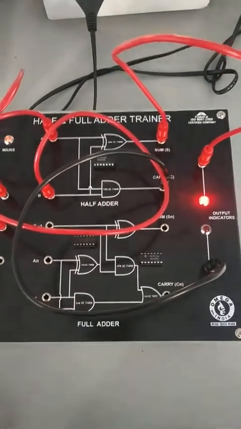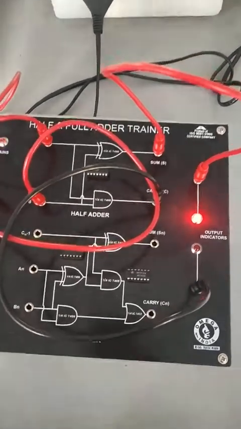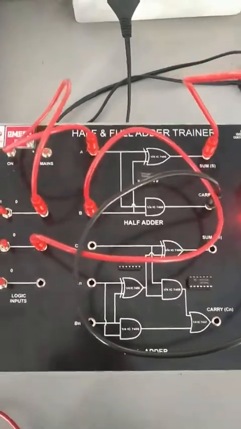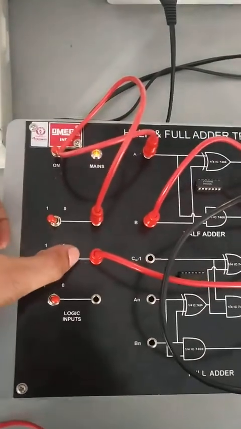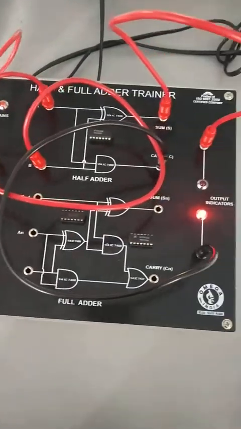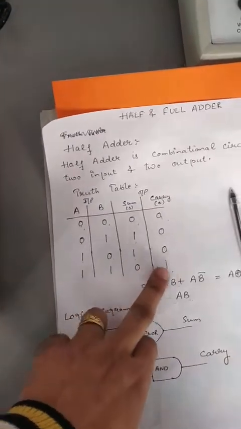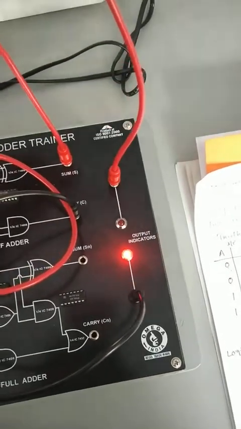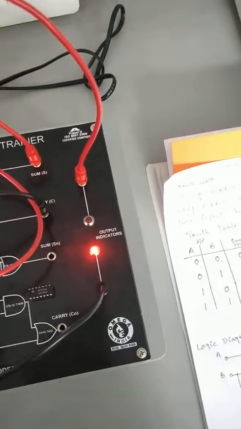Similarly, for the next combination, both will be 1 and 1. When both are 1, your sum will be 0 and your carry will be 1. Just see that the sum will be 0 and the carry will be 1.